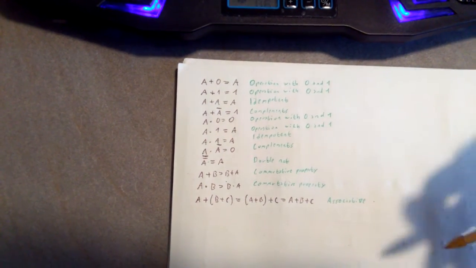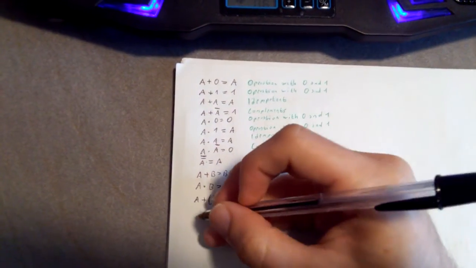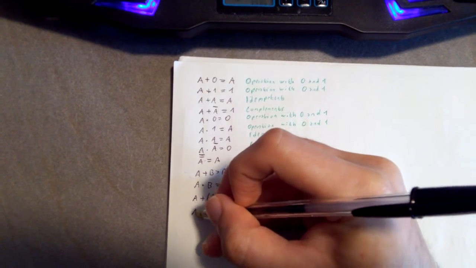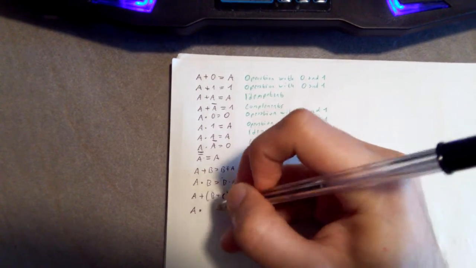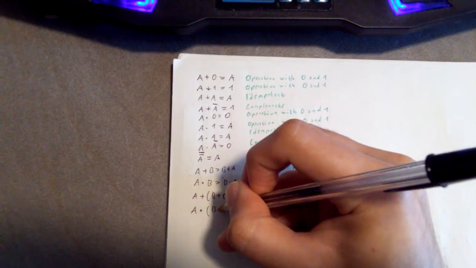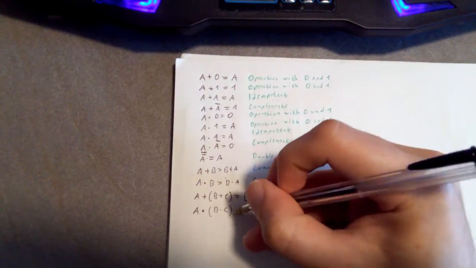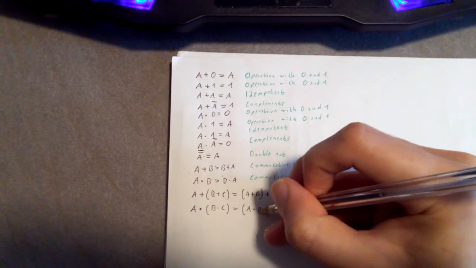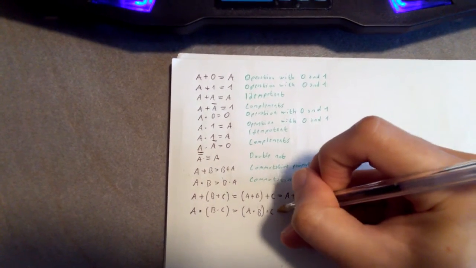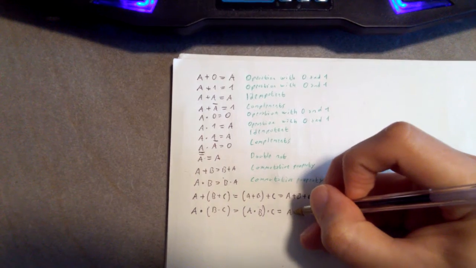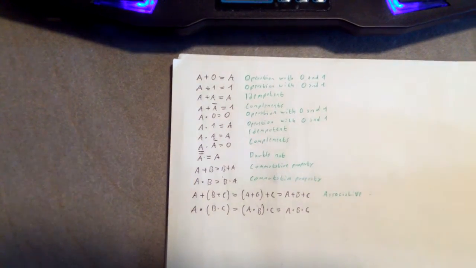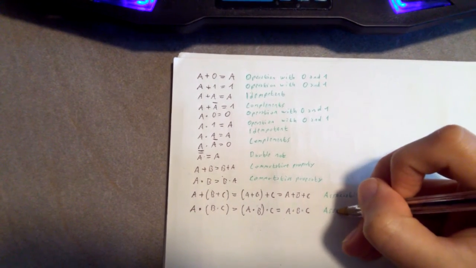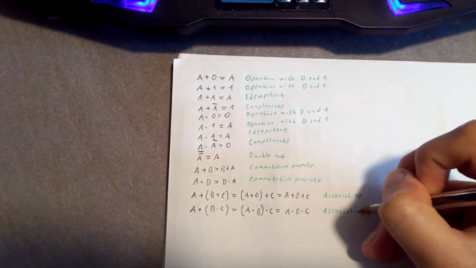And again, we have it for the multiplication as well in Boolean algebra. So if you have a times b times c, it's like saying a times b times c, which is also like saying a times b times c. So again, this is the associative property.